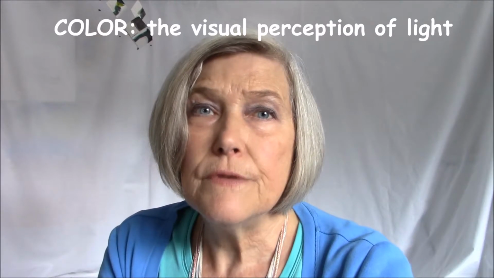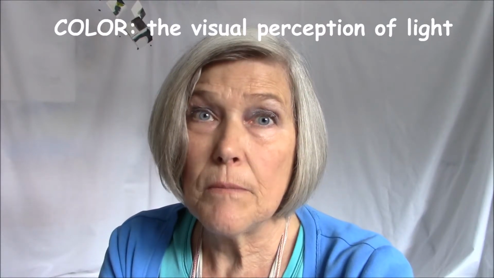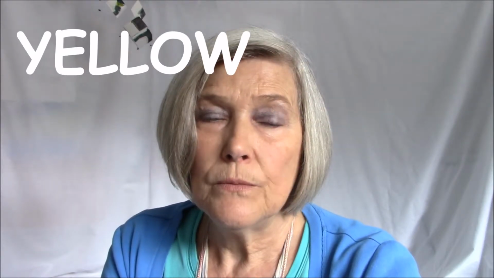Color is the visual perception of the spectrum of light. There are three colors which cannot be made by mixing together any other colors. They are called the primary colors. They are red, blue, and yellow. When the primary colors are mixed together in equal proportions, they create what we call the secondary colors.